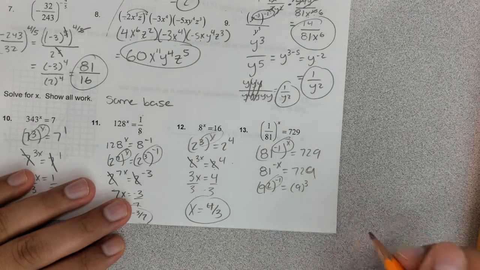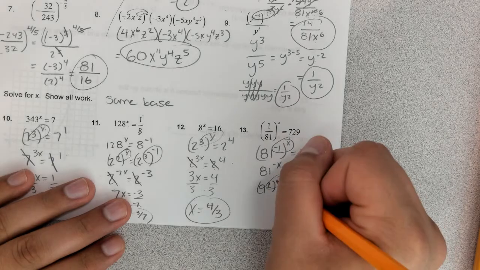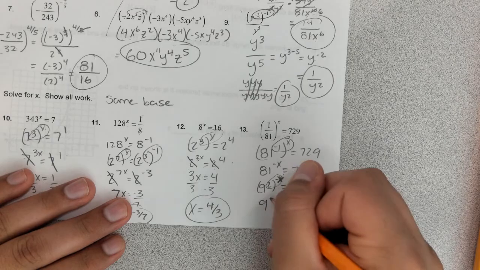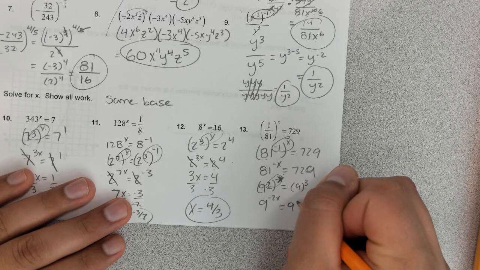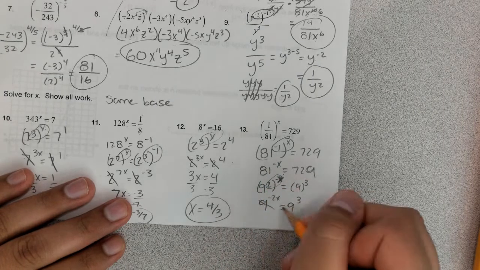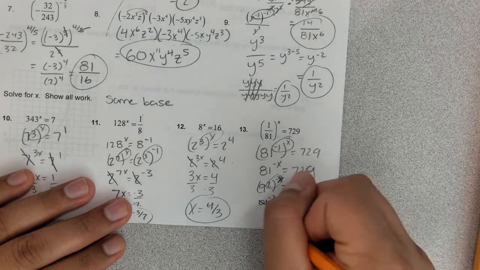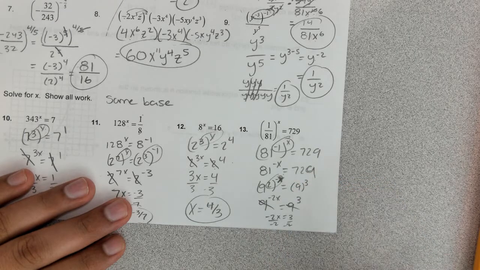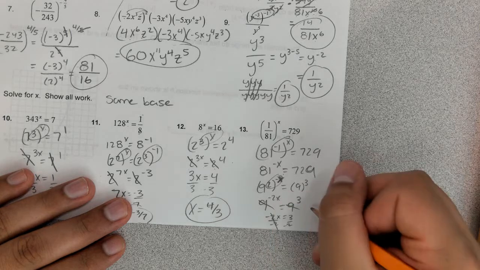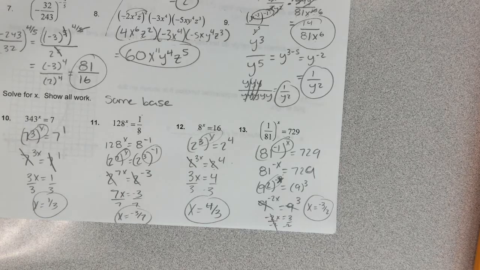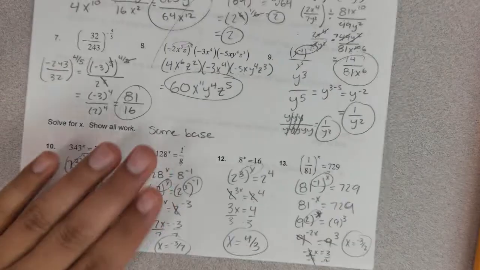And go ahead and multiply your exponents here. Wait, that's an x, sorry, it should be negative x. So 2 times negative x makes 9 to the negative 2x, and then 9 cubed. So once you're done simplifying this and you have the same base, go ahead and cross your bases out. We get negative 2x equals 3, divide by negative 2. x equals negative 3/2. Alright, so make sure to study up on this also.